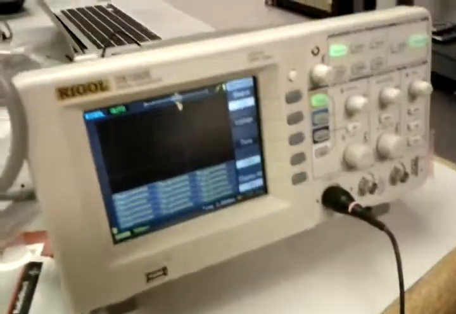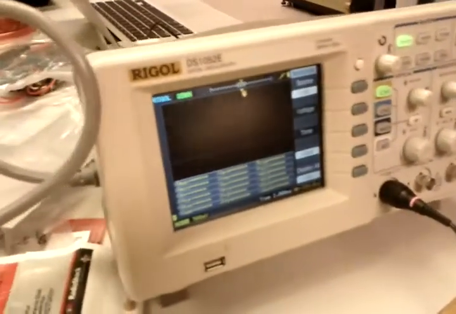And then over here is our audio amplifier, so we can hear it. And then it goes into the speaker that we listen to. And then this is our oscilloscope to see what it looks like. So we're going to hook up power now and demonstrate.